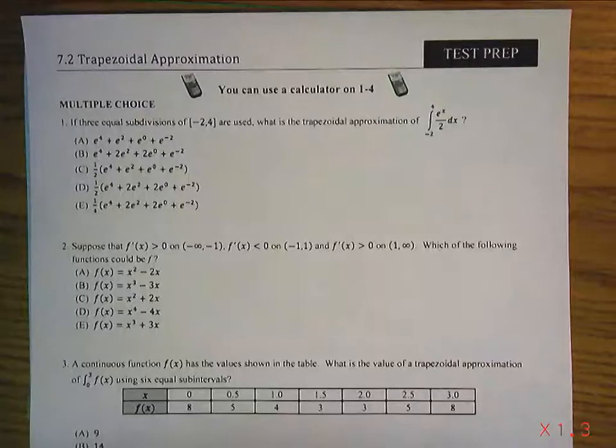Hello, ladies and gentlemen. So I've had a request for section 7.2, number 1 of the multiple choice. So we'll take a look at this now.